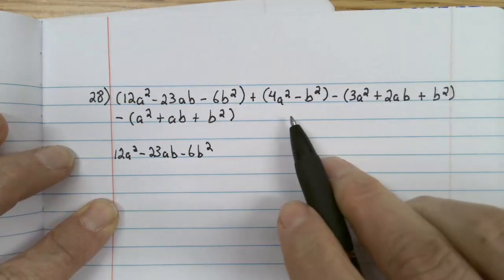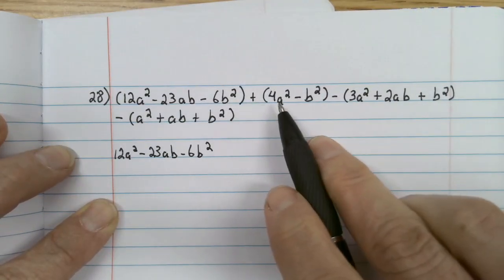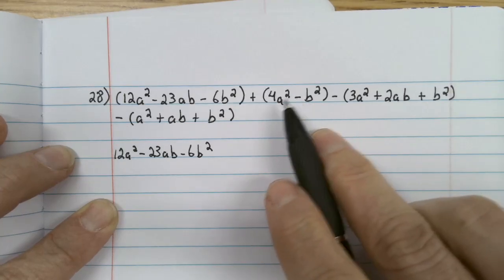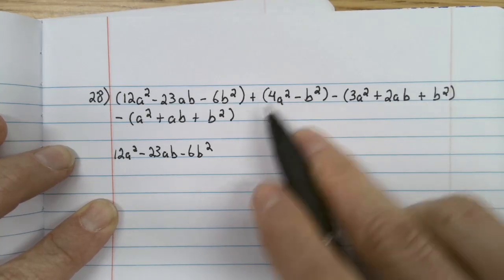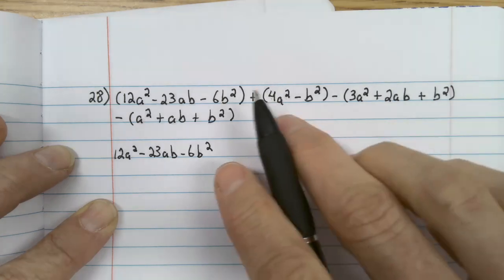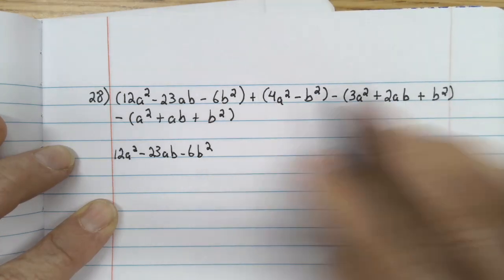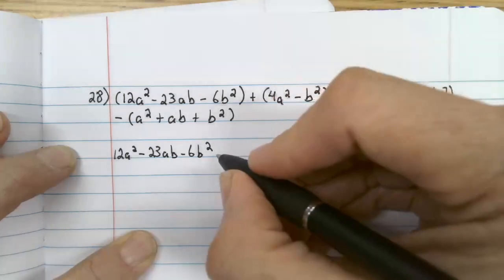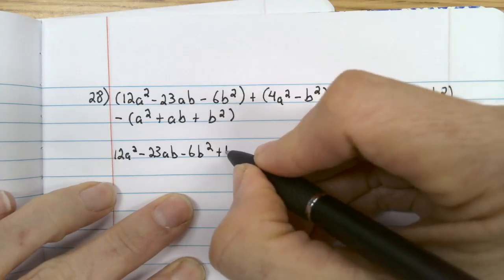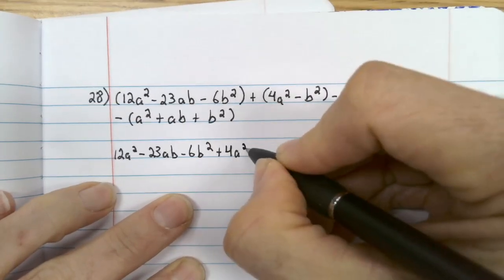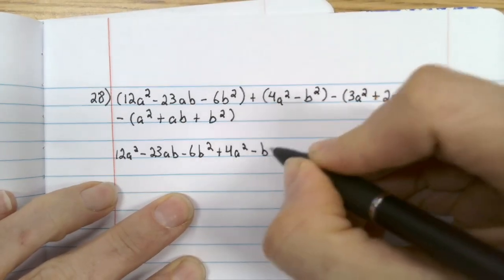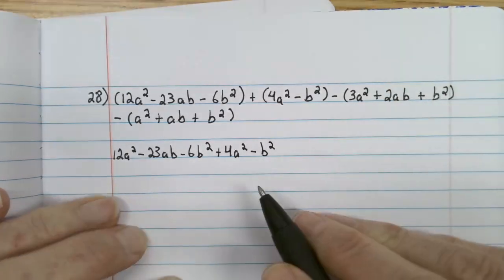And here I have the same thing. If that was a minus sign, I would have to do something besides just remove the parentheses. But because there's no minus sign there, I can just rewrite this as plus 4a squared minus b squared. Doesn't change.